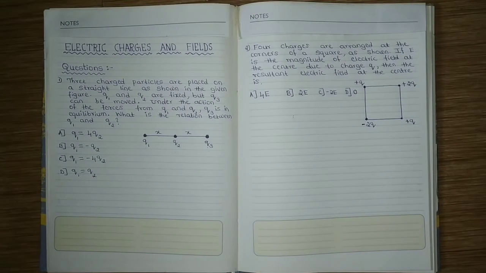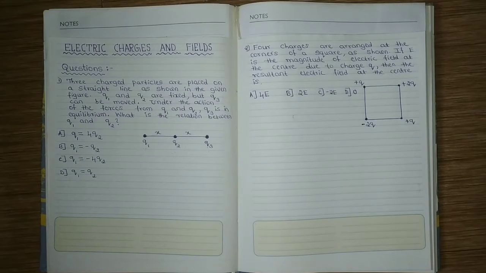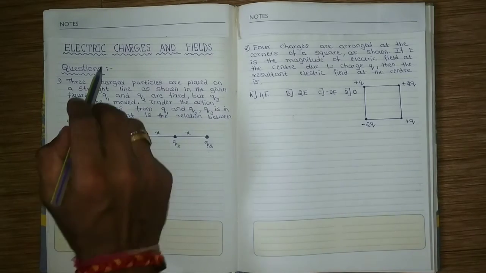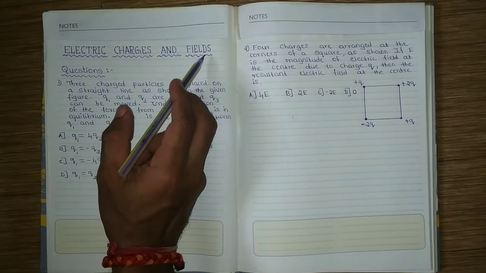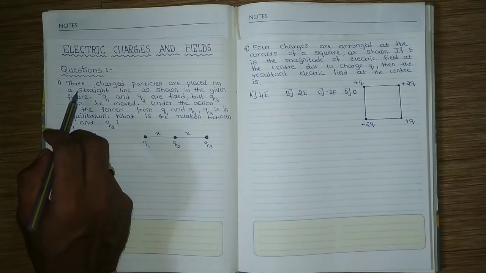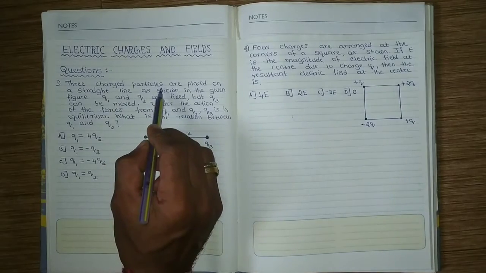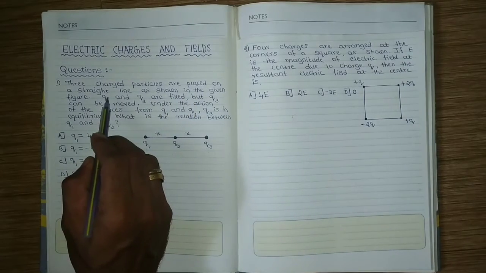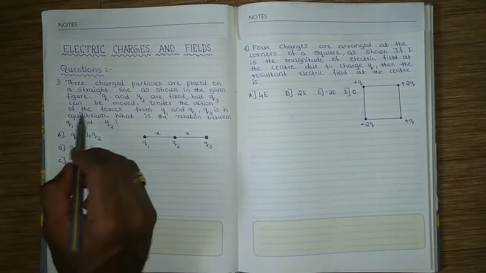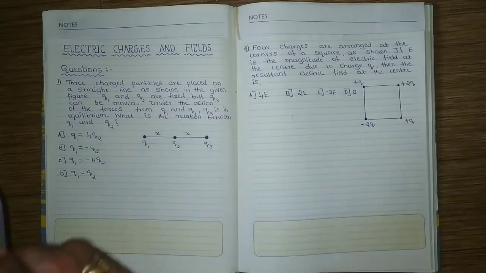Today I am going to continue the solving of NEET, JEE and CET level problems from the concepts of electric charges and electric fields. The first question is, three charged particles are placed on a straight line as shown in the given figure. The figure is given here.